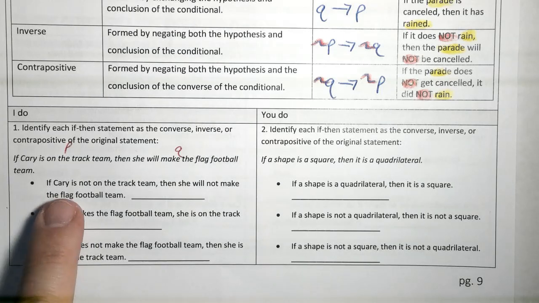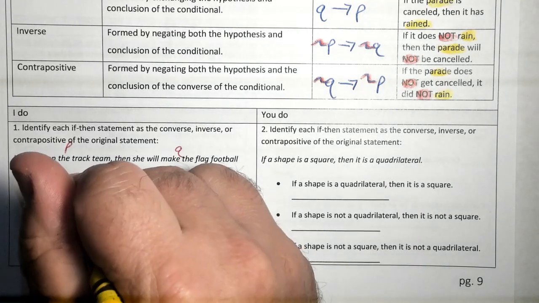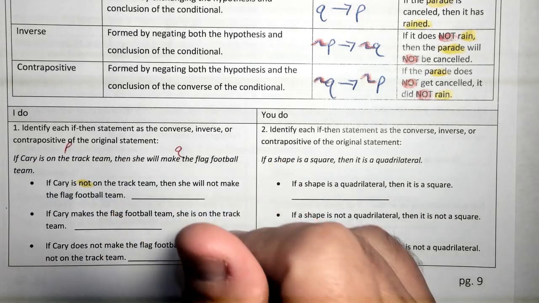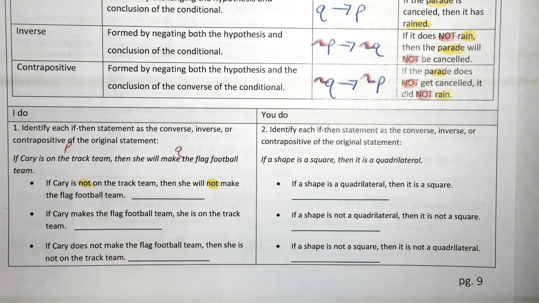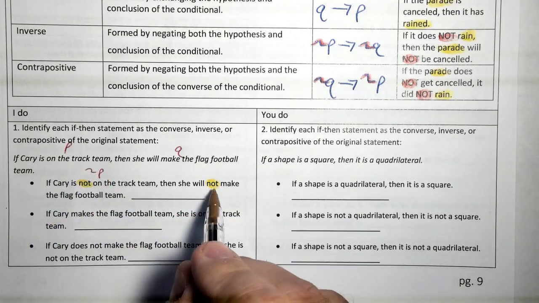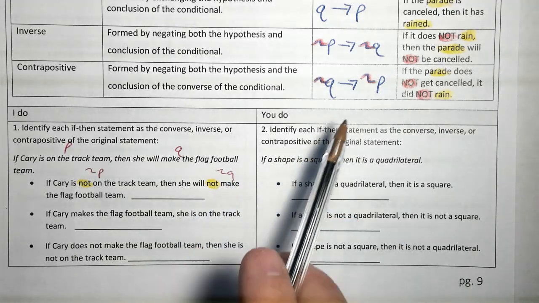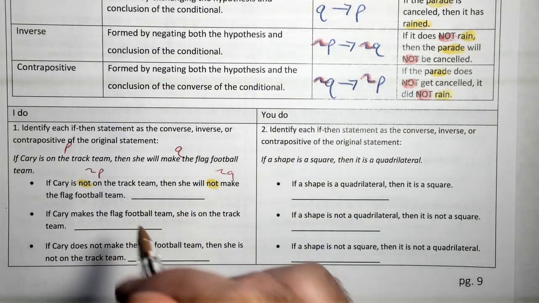So first they give us, if Carrie is not on the track team, then she will not make the flag football team. So track team, so not P, not Q. Looking up above, not P, not Q, that's the inverse.